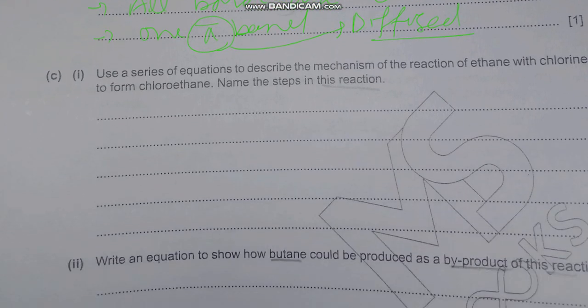In the next question, use a series of equations to describe the mechanism for the reaction of ethane with chlorine. This is the free radical substitution mechanism to form chloroethane. Name the steps in this reaction. First is the initiation step, in which a chlorine molecule forms chlorine free radicals. This is known as initiation. And what is propagation?